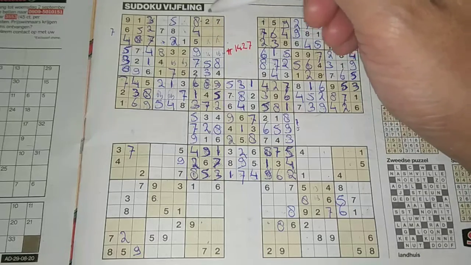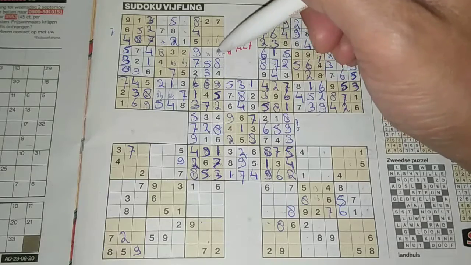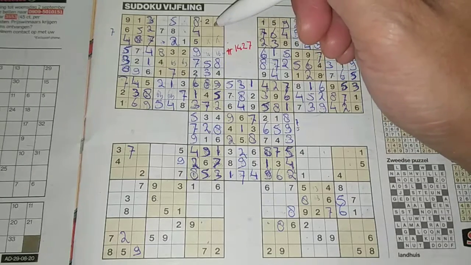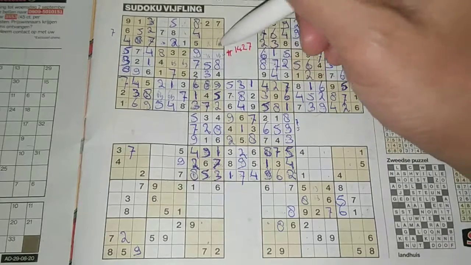1 is missing in this big square. The 9 is missing. And the 3 is missing. 3, 3, 3, 3, 3. Yes.